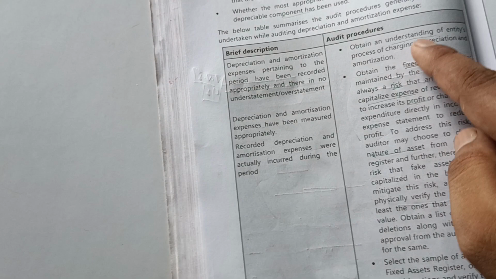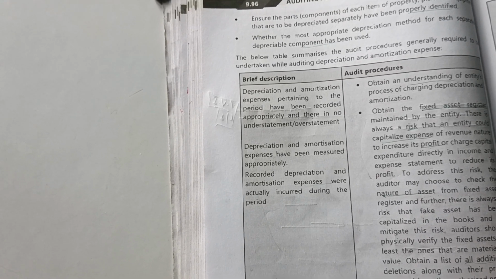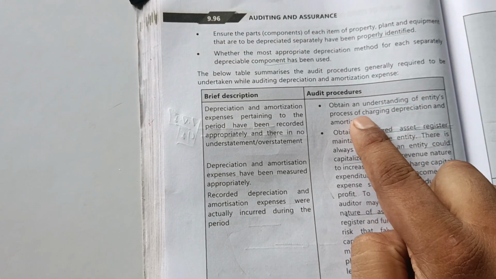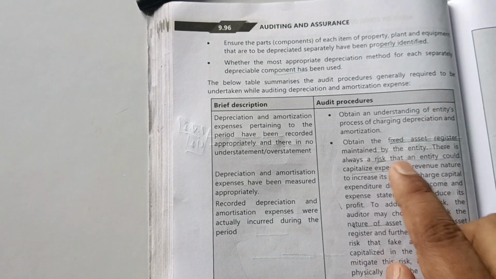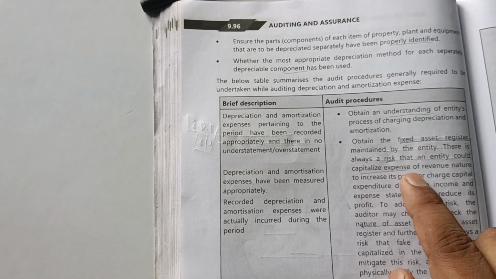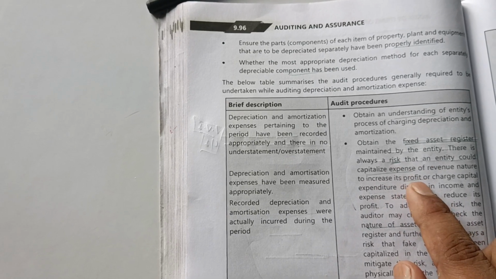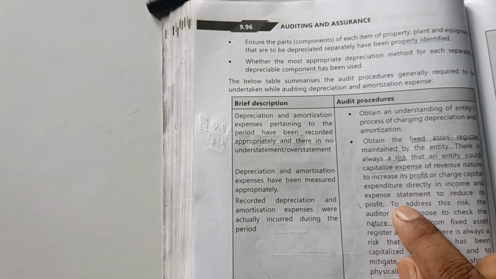Now we are going to discuss in detail what audit procedures are used while verifying fixed assets and depreciation and amortization. First of all, you need to understand the entity's process of charging depreciation and amortization. We have discussed that already. Then you ask for the fixed asset register from the management. There is always a risk that the entity could capitalize expenses of revenue nature to increase its profit, or charge capital expenditure directly to the income and expense account to reduce its profit.